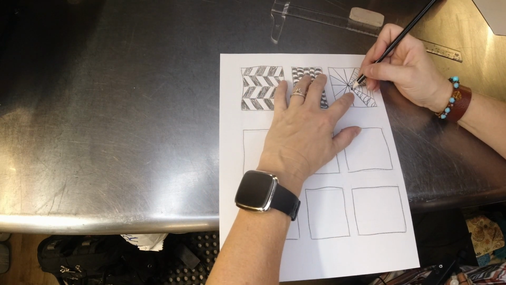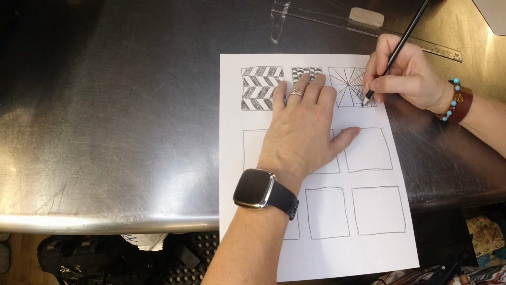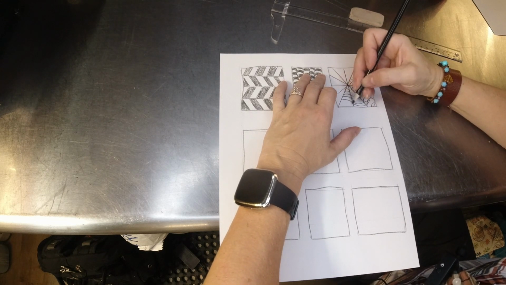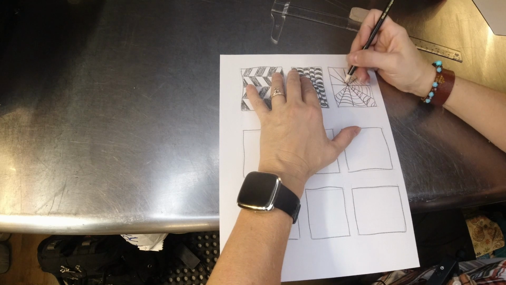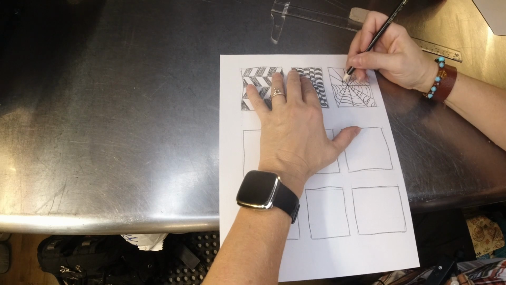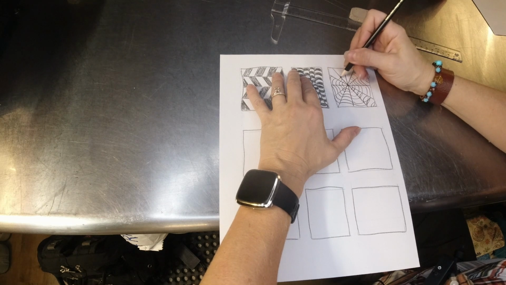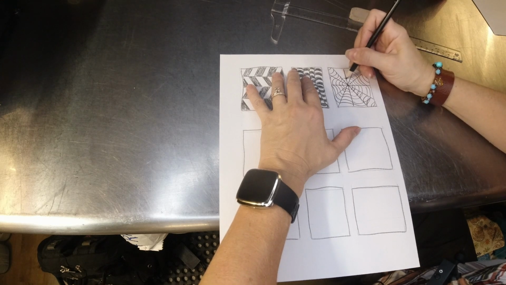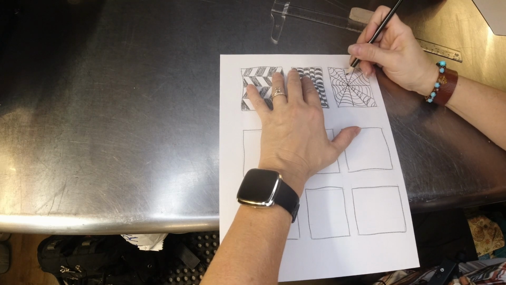Then the next one needs to go over. So it's like an over under. Over. And then under. And you just keep alternating those until you make your way all the way around.